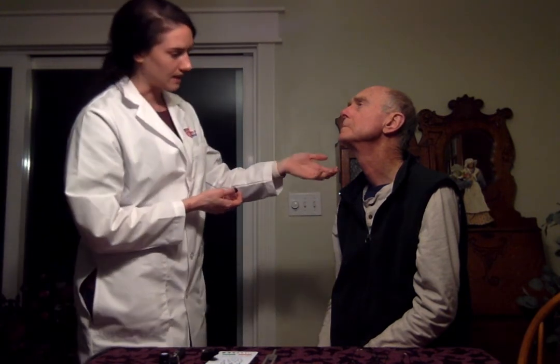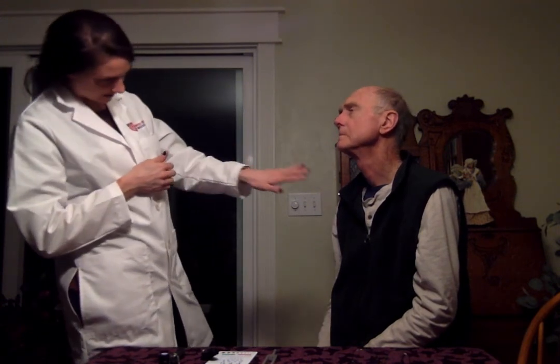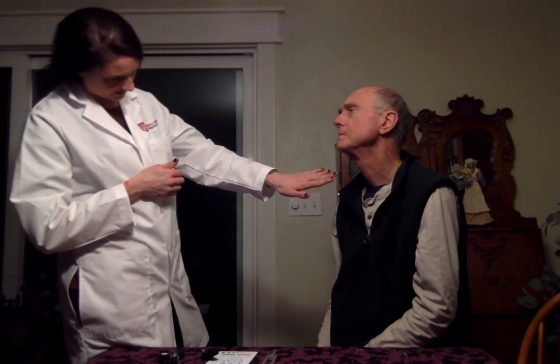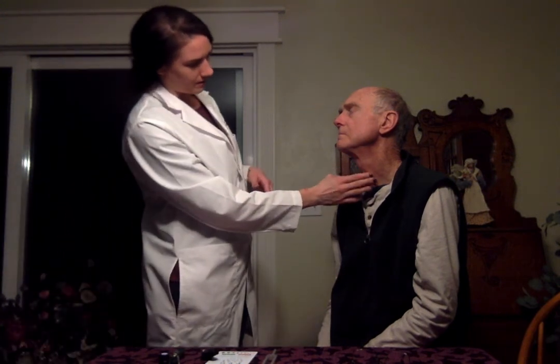I'm going to be assessing for any abnormalities with skin color. And then I'll go ahead and have you swallow. And I'm going to assess the movement of his thyroid as he swallows. And I did see some movement going up and down around the cartilage.